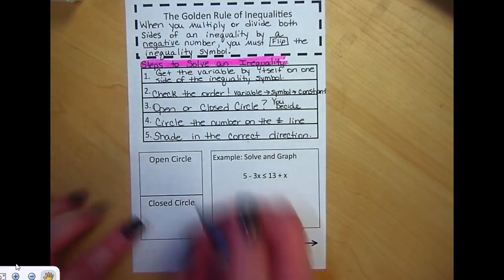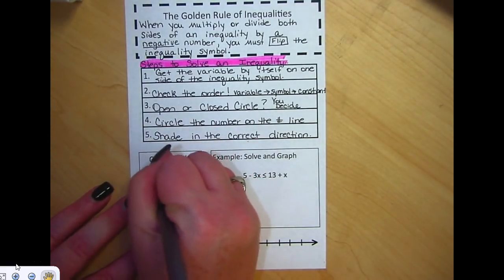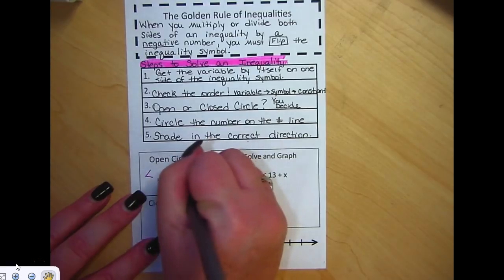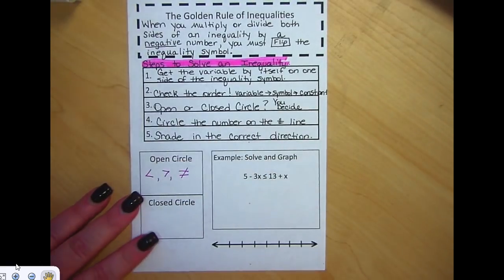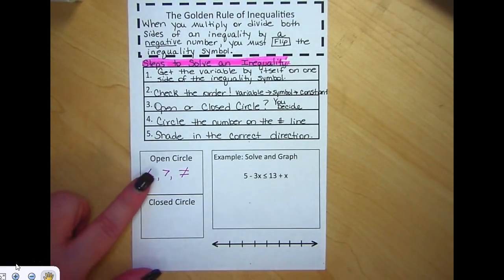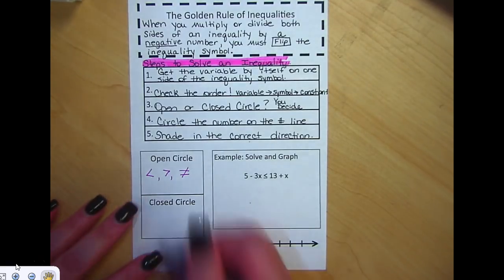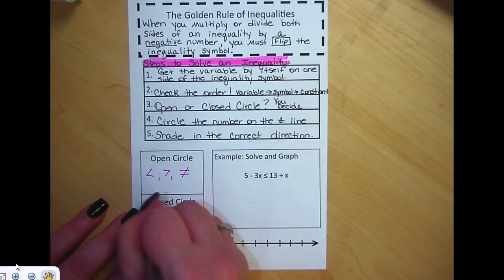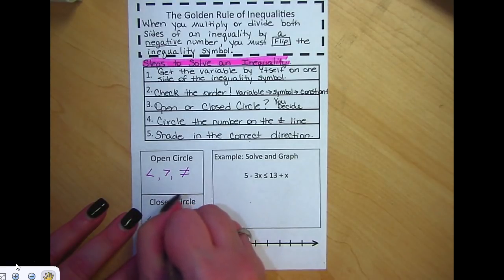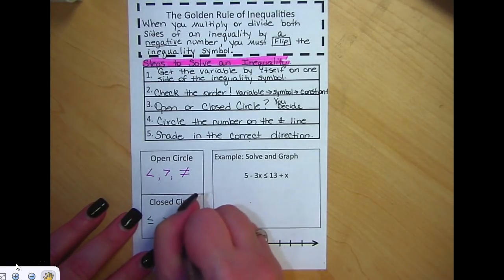We're going to have an open circle if we have a less than, a greater than, or a not equal to. When we're graphing, we'll have an open point or an open circle if it's less than, greater than, or not equal to. When are we going to have a closed circle? A less than or equal to, a greater than or equal to, or just an equal to.